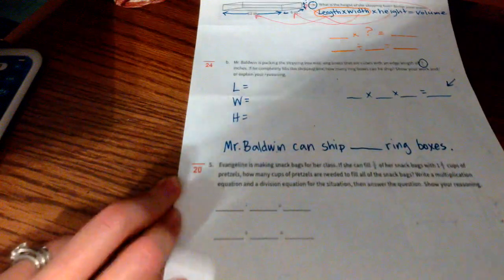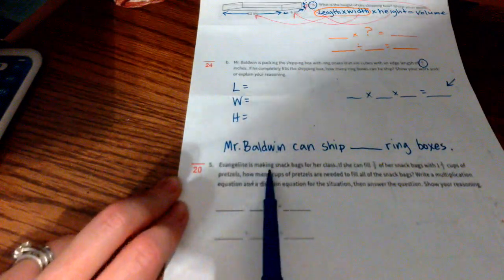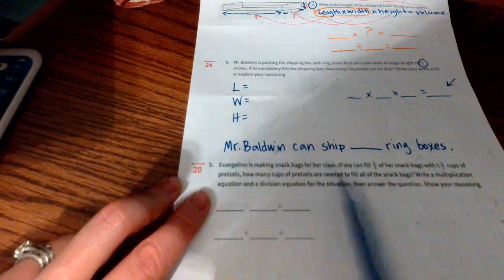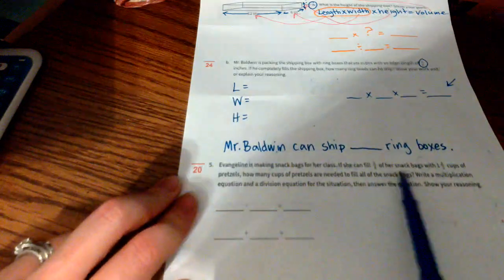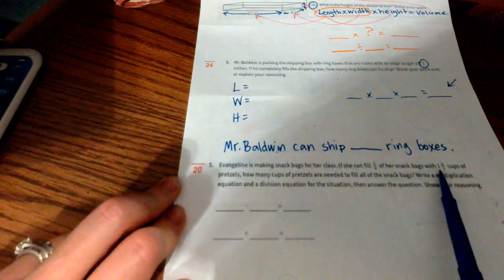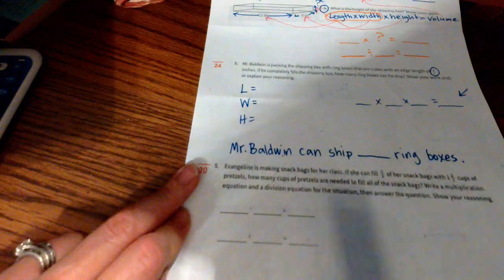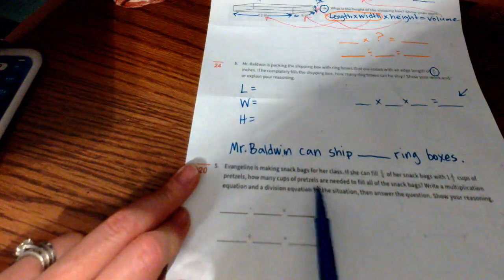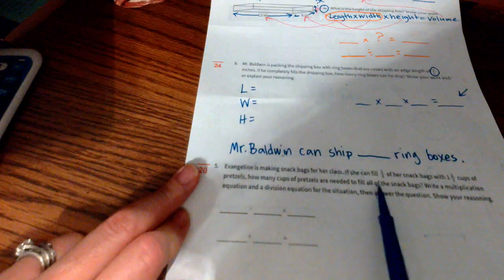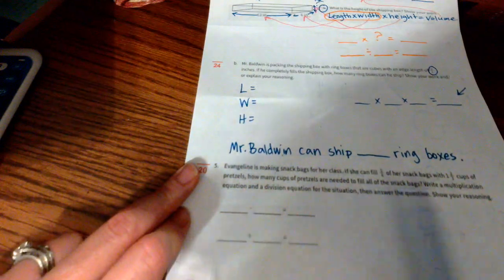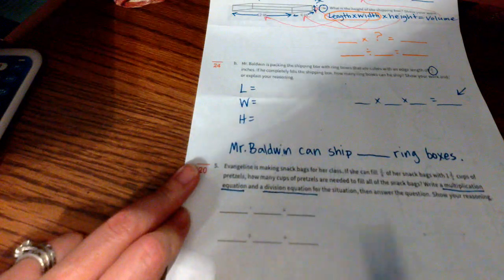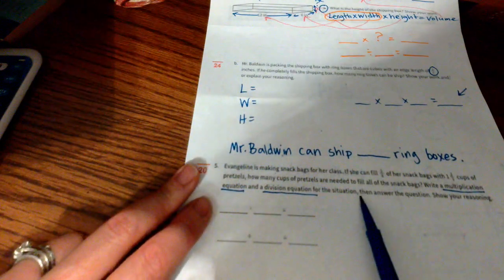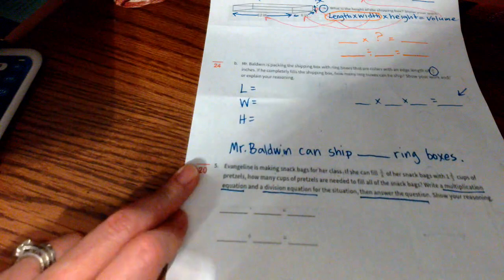Right, number 5, last one. Evangeline is making snack bags for her class. She can fill 5/8 of her snack bags with 1 2/3 cups of pretzels. How many cups of pretzels are needed to fill all of the snack bags? Write a multiplication equation and a division equation for the situation, then answer the question.